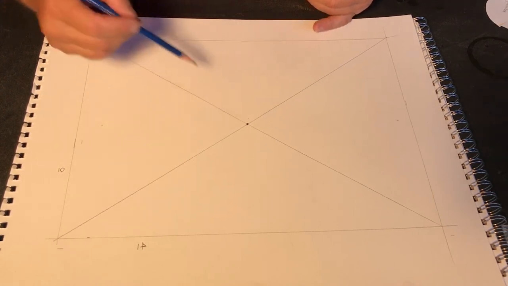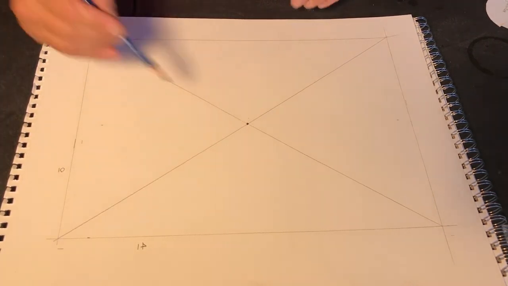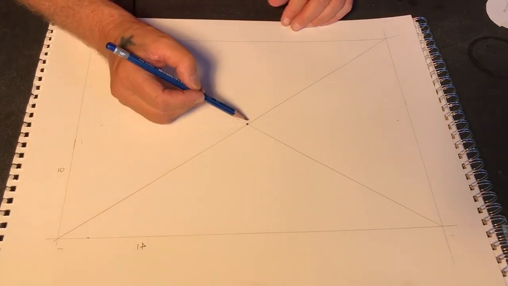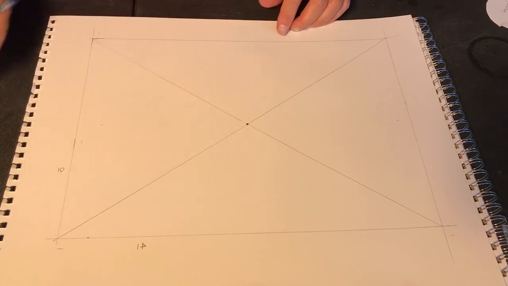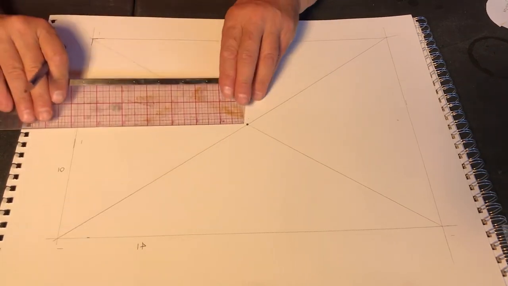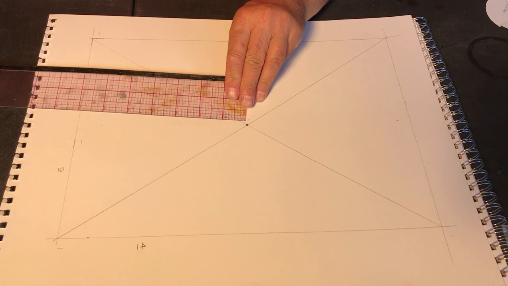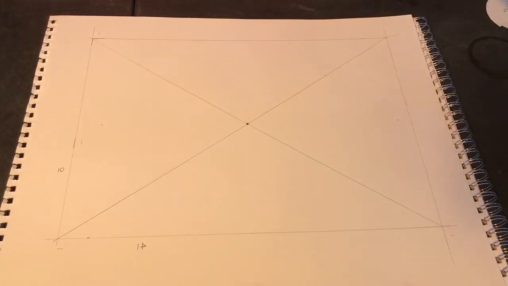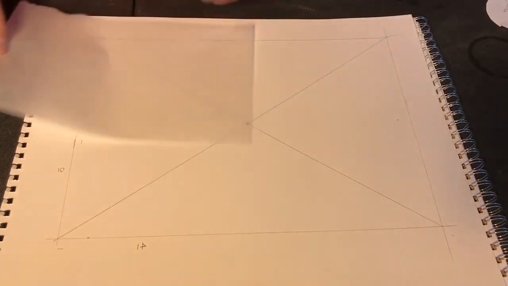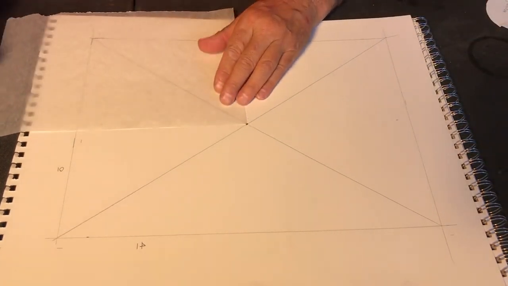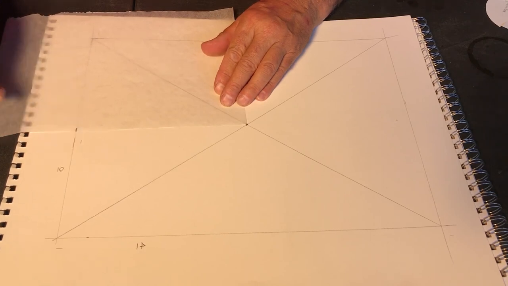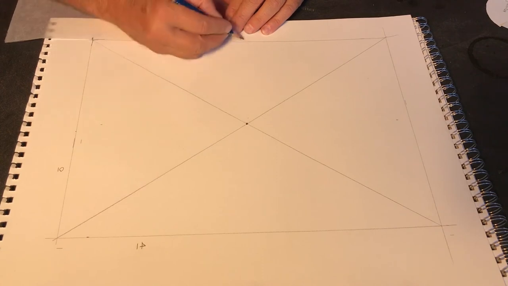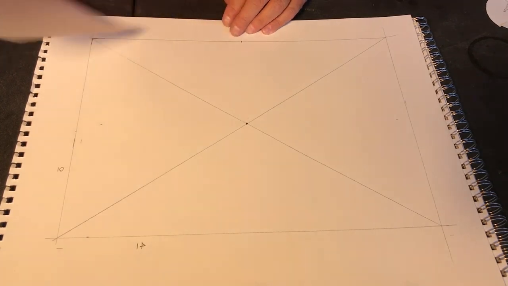So now that I have this, I need to find out what this line is. So this gives me a half, and there's a couple different ways to do this. I could measure it and look at my numbers. I could have a piece of paper, this is tracing paper, and I could mark my line this way, and then I could come down and mark my line this way. So this is more of a geometrical way of doing a line.